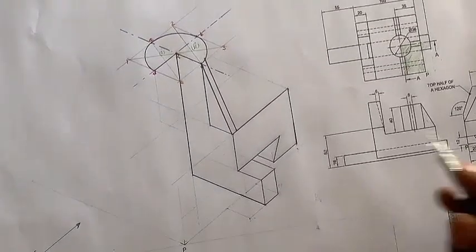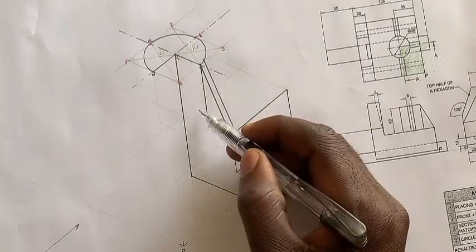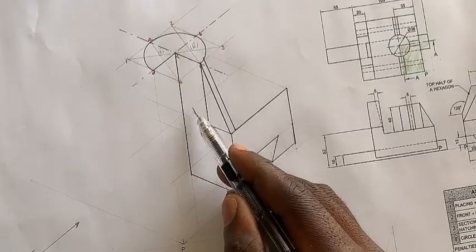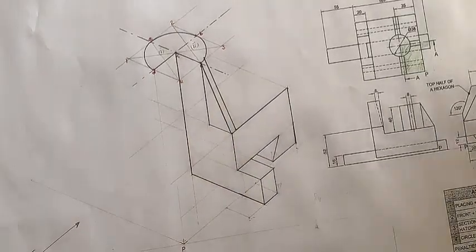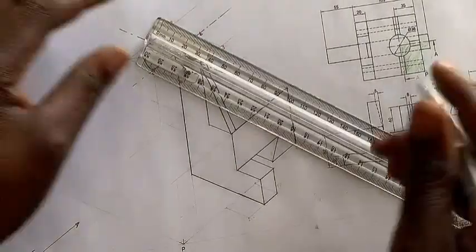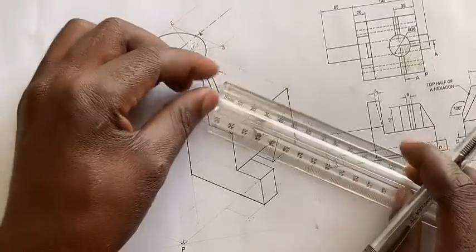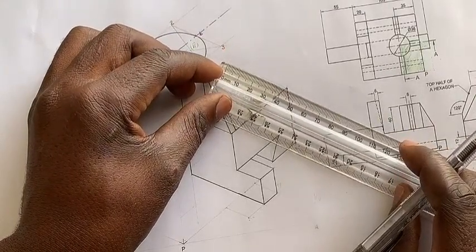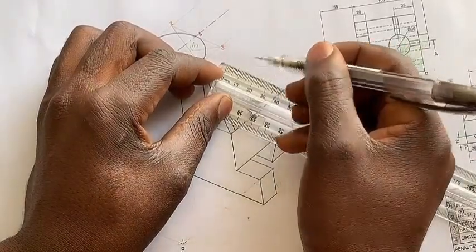So see, this one is cutted. So we are still going to see the other one there. So remember that the center of it is that one. So that goes. Once it gets there, I will have to get the 8 mm. The 8 mm. So this is the 8 mm, isn't it?